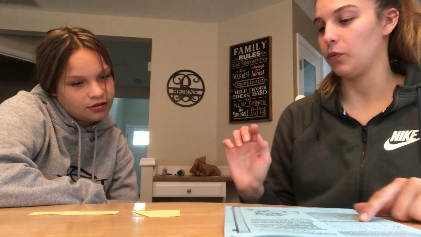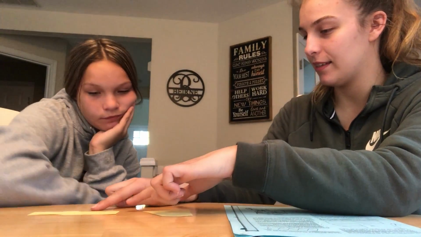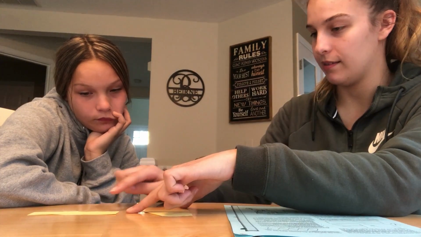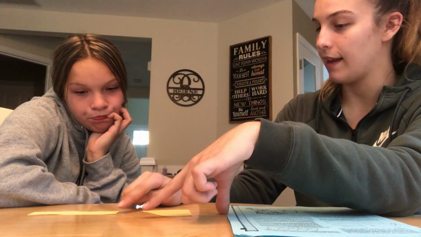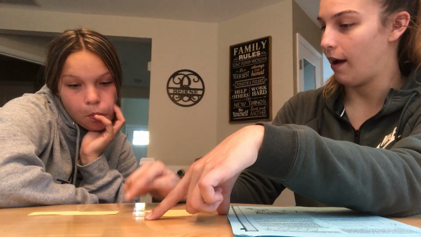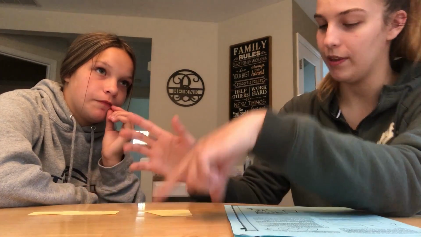So when we find the area of a rectangle, you take the base times the height, right? Mm-hmm. So we know the base is base 1 plus base 2. Yeah. We're saying that this is half of the height. Yeah. So half of the height times base 1 plus base 2. Yes, so that is the area for the trapezoid. All right.